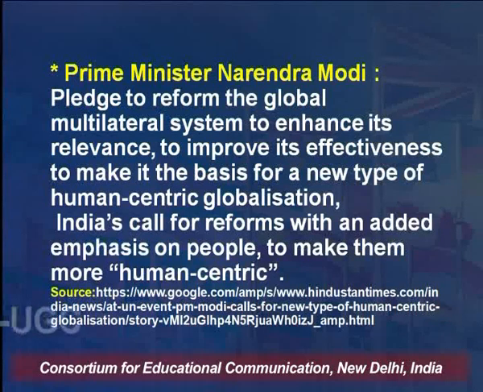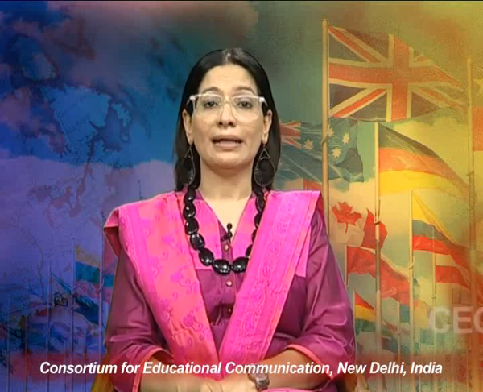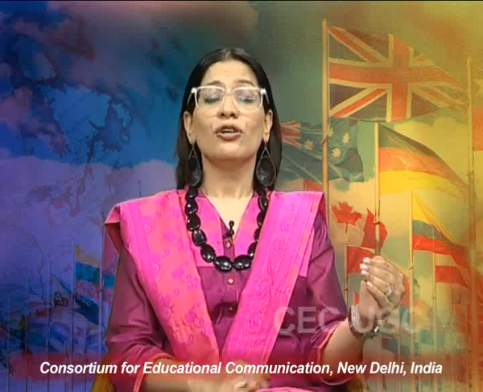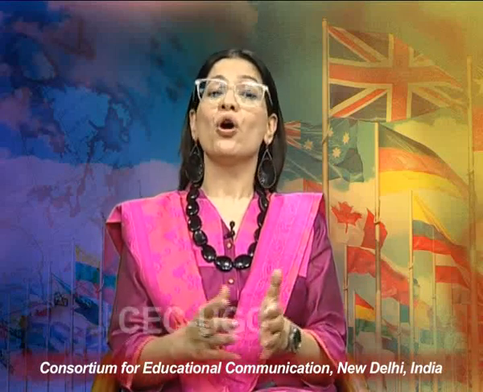Taking cue from the remarks made by Indian Prime Minister Narendra Modi, and also the report from the Hindustan Times: we must pledge to reform the global multilateral system to enhance its relevance, to improve its effectiveness, to make it the basis for a new type of human-centric globalization. India calls for reform with an added emphasis on people, that is, to make the dynamics of global governance more human-centric. So, dear learners, this was the lecture on inequality and its bearing on global politics.